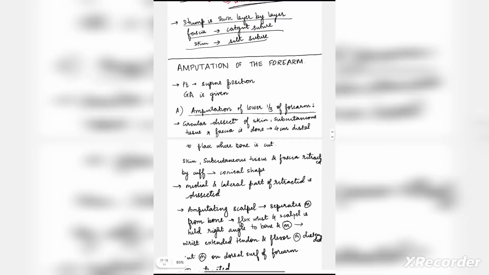Next is amputation of the forearm. The patient is in the supine position and general anesthesia is given. Amputation of the lower third of the forearm is done by circular dissection of skin, subcutaneous tissue and fascia, 4 cm distal to the place where the bone is cut. Skin, subcutaneous tissue and fascia are retracted by cuff in a conical shape.